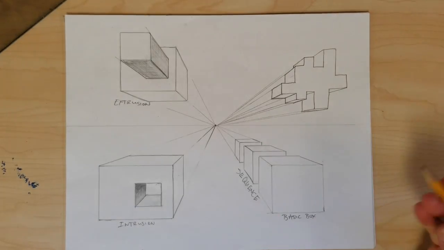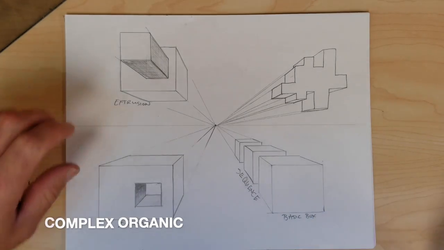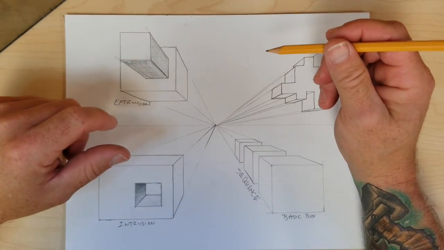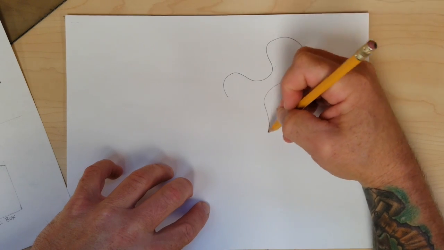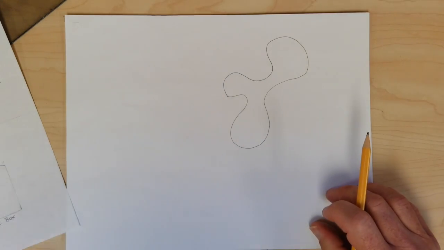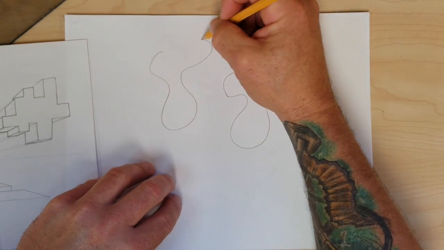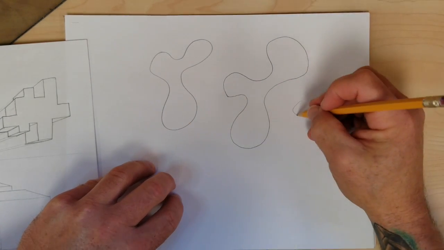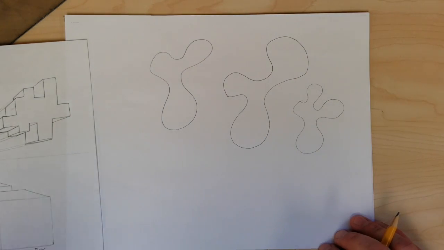All right, time for the final level of 1 point perspective. Complex organic. So complex organic is going to go a little bit like this. I'm going to make an oddball shape that has curves. More of an organic shape. Some people would call it maybe an abstract cloud from a SpongeBob episode or something like that. But I'm going to make something, some people might call it a fidget spinner, some weird shape. It could have 4 sides. Doesn't really matter to me, as long as it's kind of blobbish and has round edges.